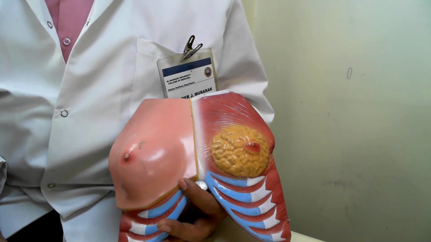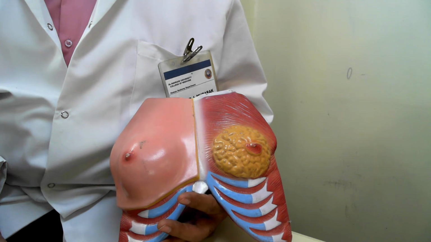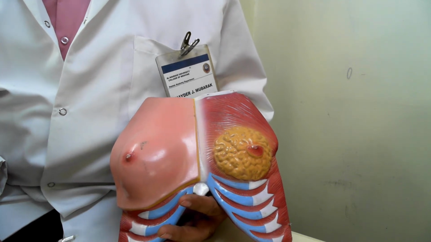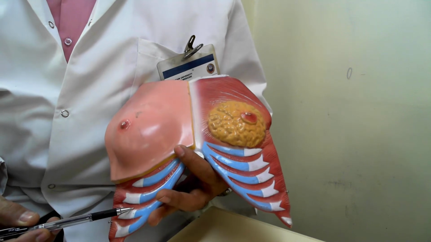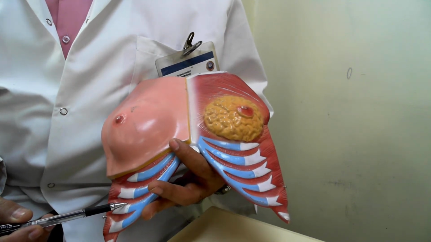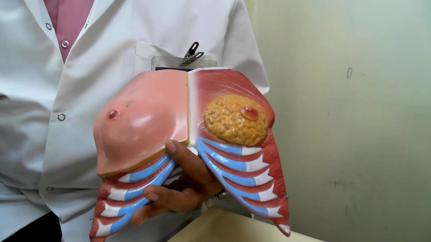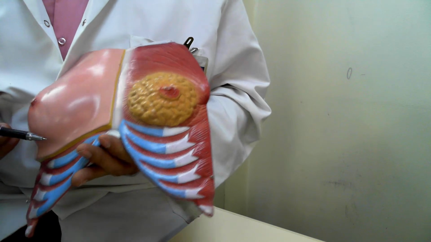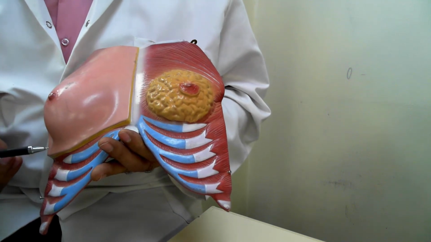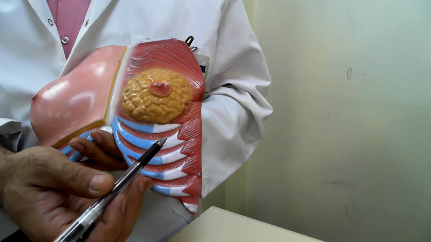In addition to the extrinsic muscles, we have intrinsic muscles of the thoracic wall, which are the muscles in between the ribs. The muscles which are in between the ribs could be grouped into three layers, from superficial to deep.